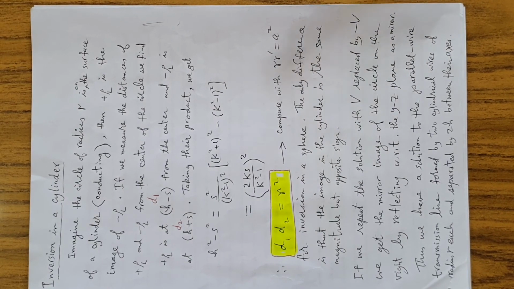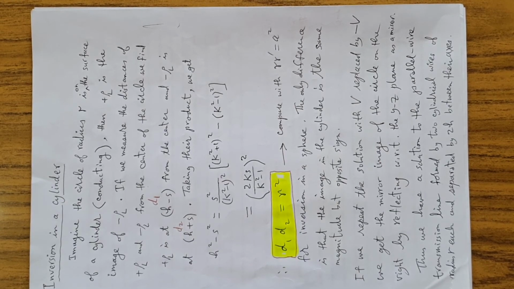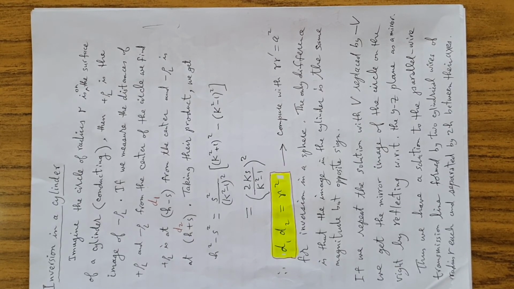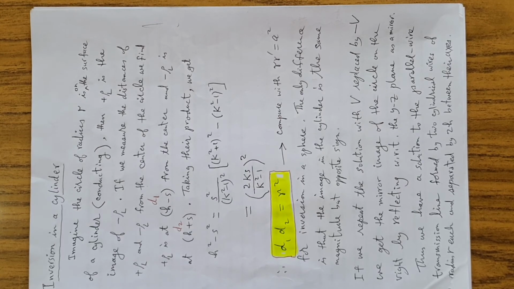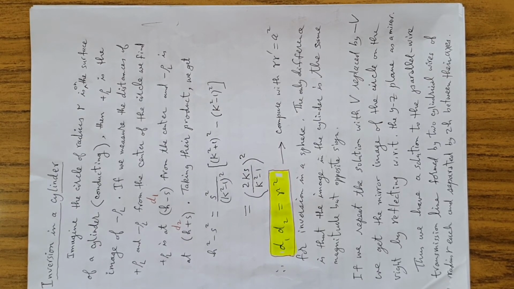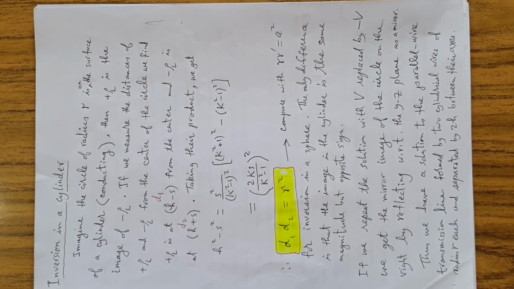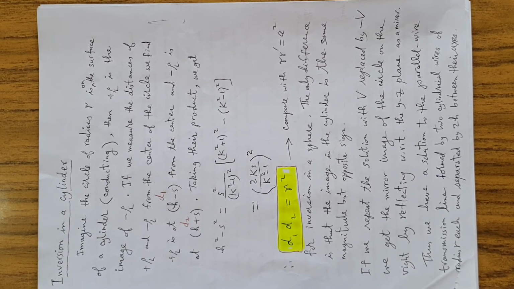So compare this with r prime equal to s squared for inversion in a sphere. The only difference is that the image in the cylinder is the same magnitude but opposite sign to the original charge.